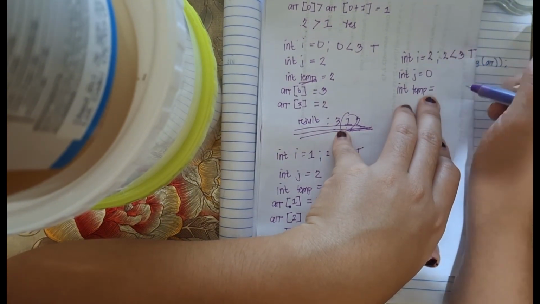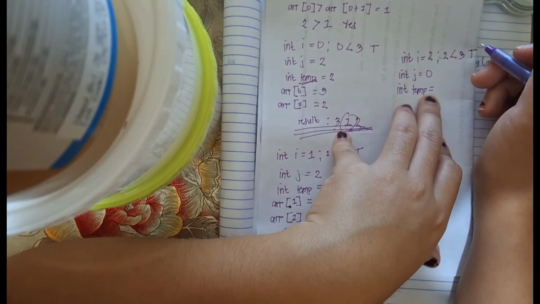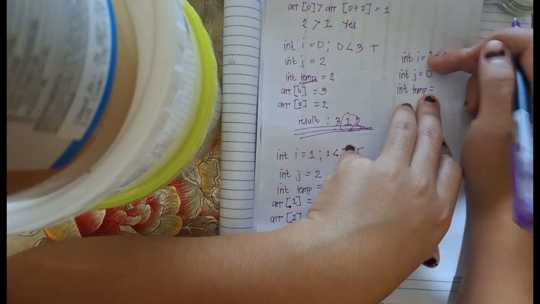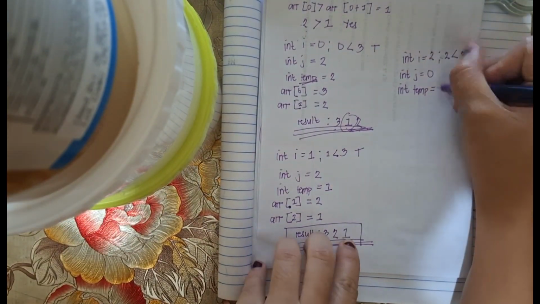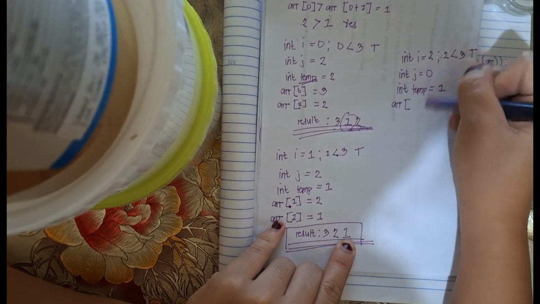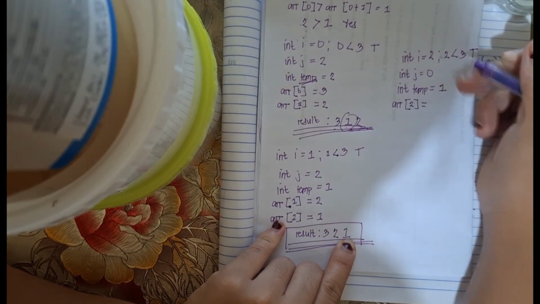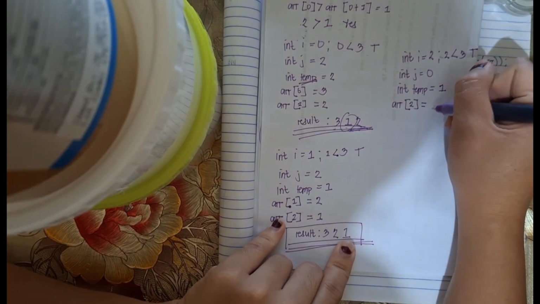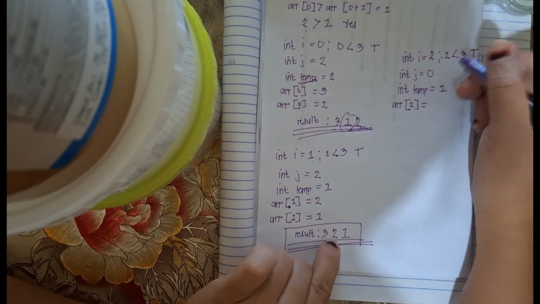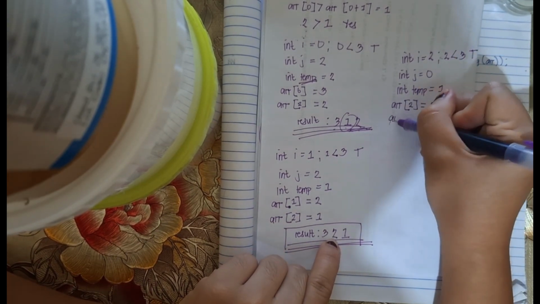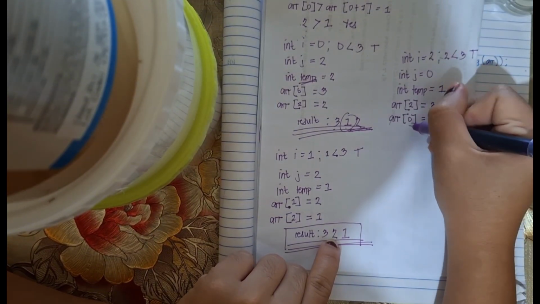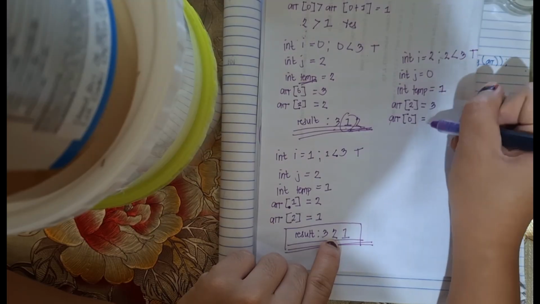So, ang atong int temp is equals sa value sa array i na to. Sa atong array i, nga may value nga 2, so index 2 atong bilingon. So 0, 1, 2, so 1. So 1 atong temp. Then atong array i nga 2 is equals to kung unsa ang value sa array j. So atong j is 0, so index 0, ang value sa index 0 is 0, so 3. Then atong array j, which is 0, kung unsa ang value sa temp. So, temp na to is 1.